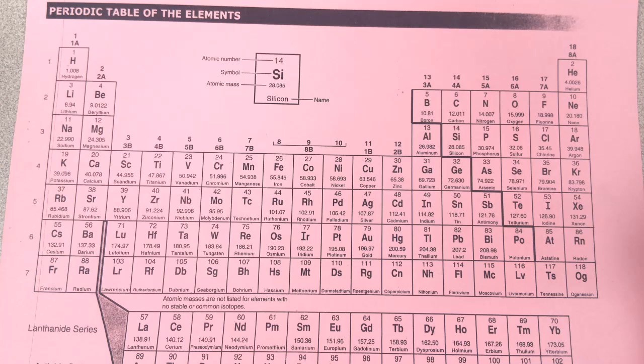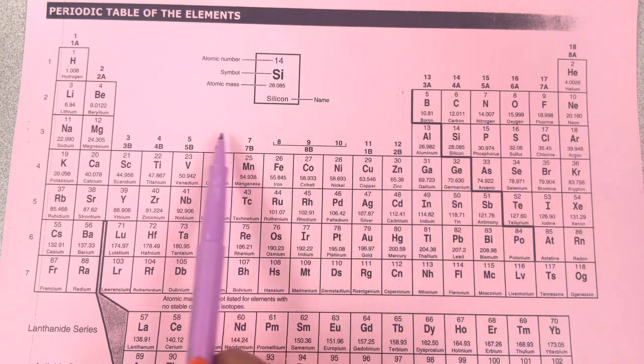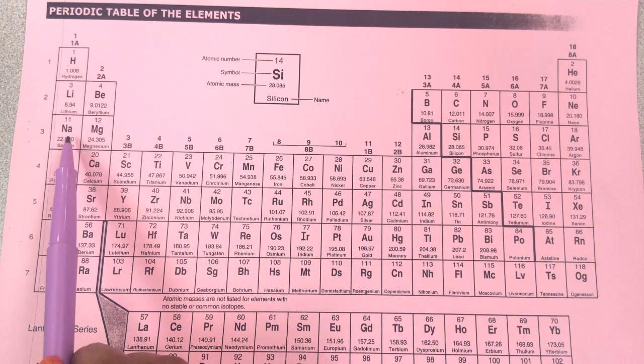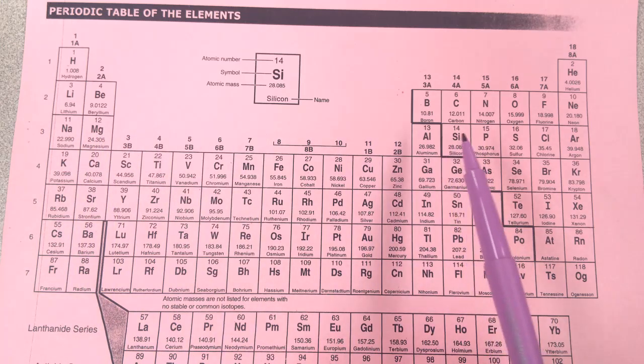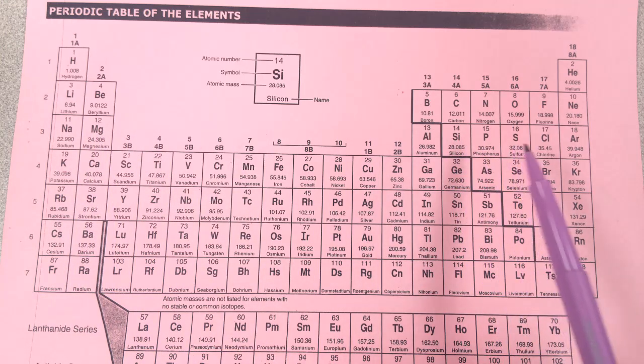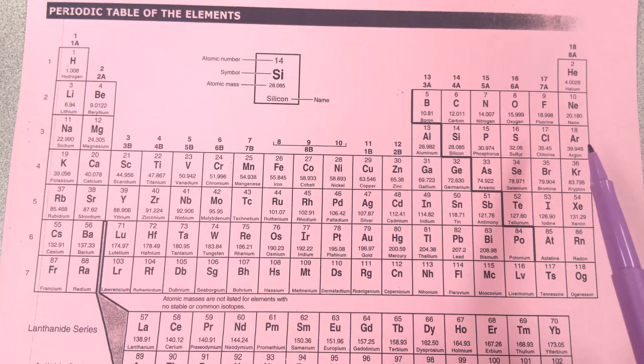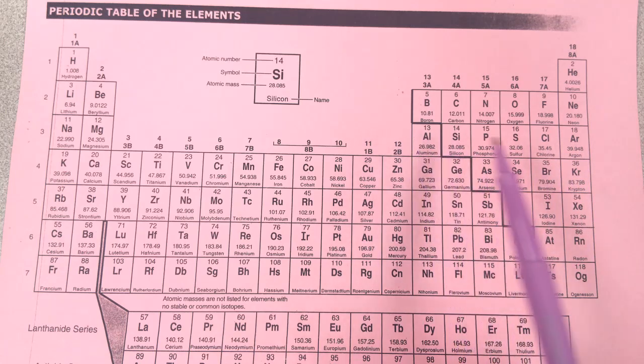Now, if I were to ask you what other element had the same number of energy levels as phosphorus, it would be anything in period 3. So, sodium has 3 energy levels, magnesium, aluminum, silicon, sulfur, chlorine and argon. They're all in period 3, so they all have the same number of energy levels.